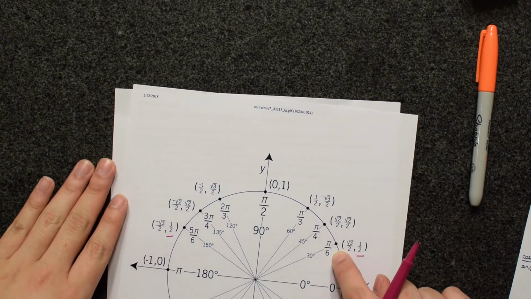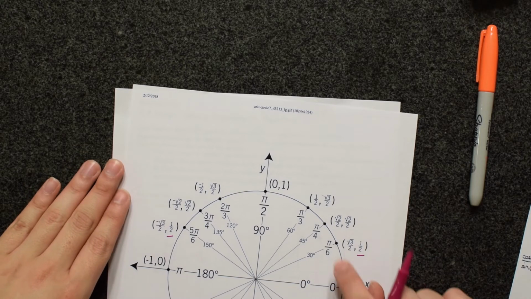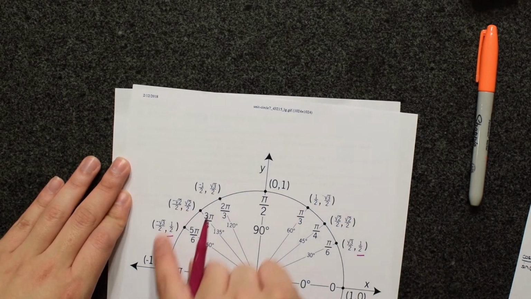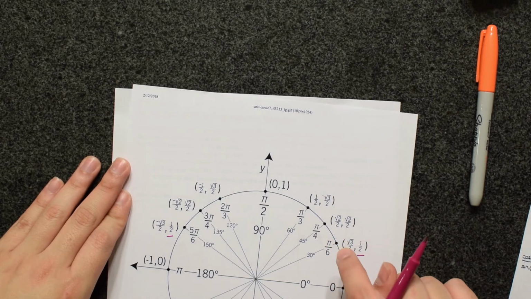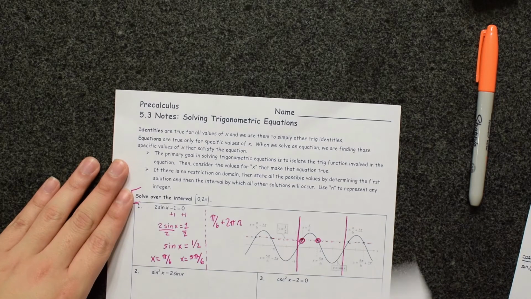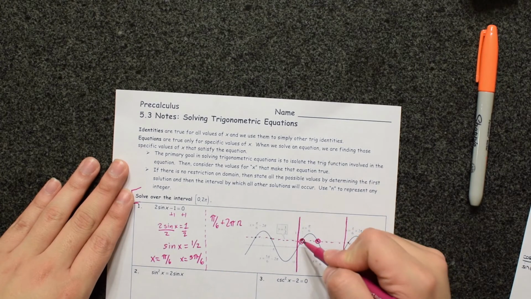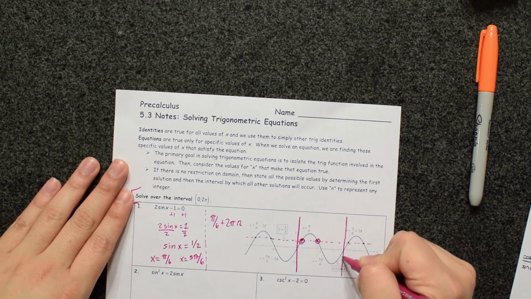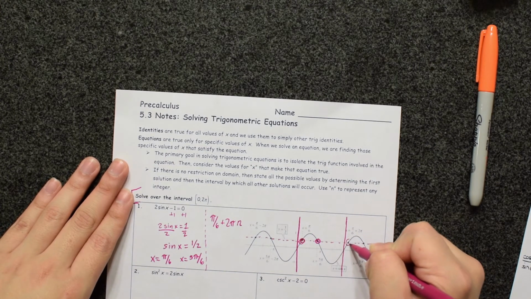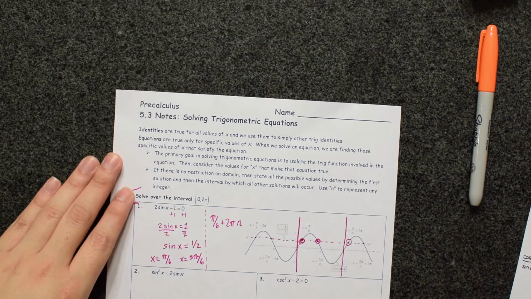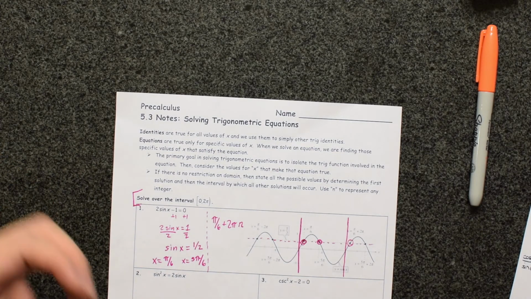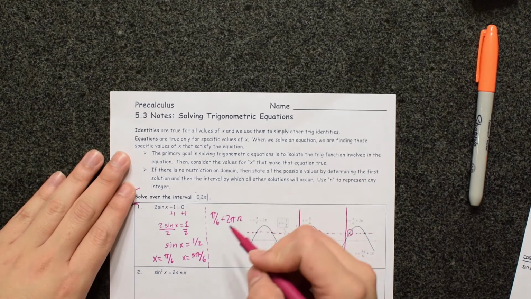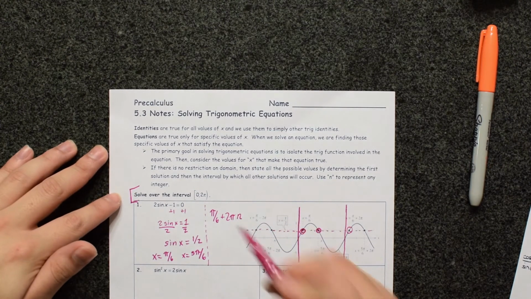If I'm here at pi over 6, is it not true that I could make one full rotation about my unit circle and end up at the exact same spot? Just like when I make a full rotation or a full cycle, I end up at the exact same spot. It's definitely true. Now, how many of these can I make? How many cycles, how many rotations? There's an infinite amount I can make. That's where this n comes into place.